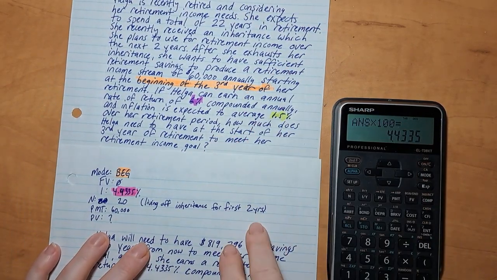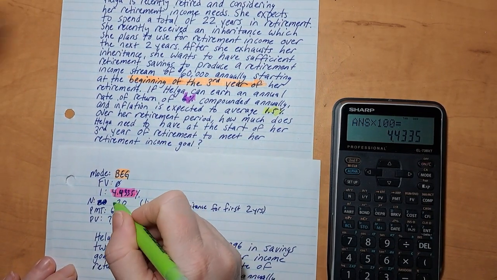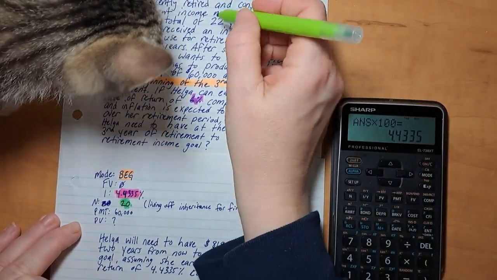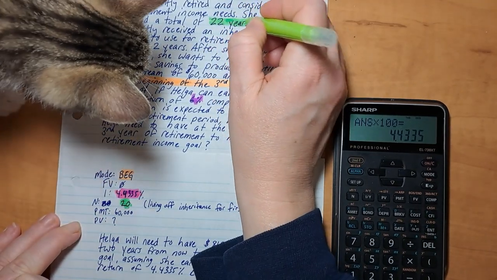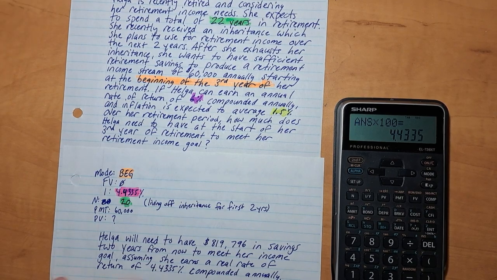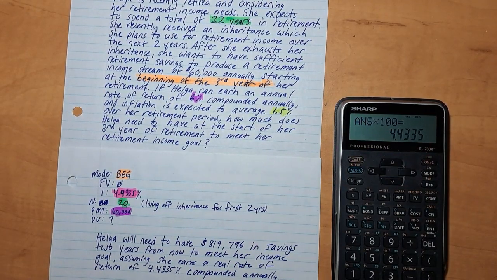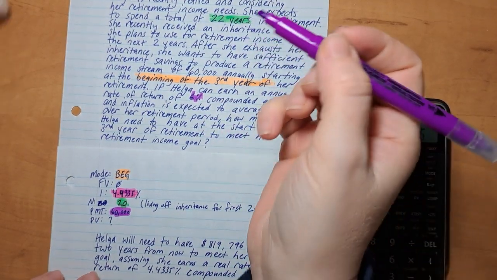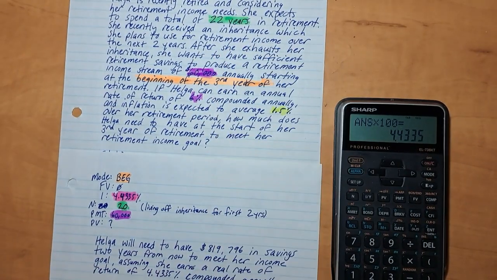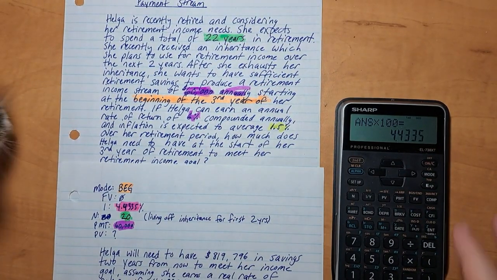But it's for 20 years as the time frame, because she's spending 22 years in retirement, but for 2 of those years she is using her inheritance. And she wants to have $60,000 coming to her every single year after she has used up her inheritance, $60,000 annually. All right, so let's see how much she needs to have in order to make this happen.